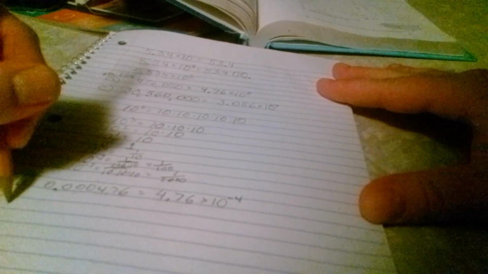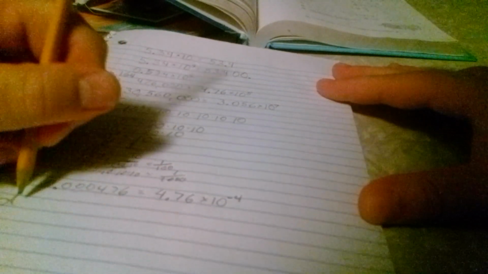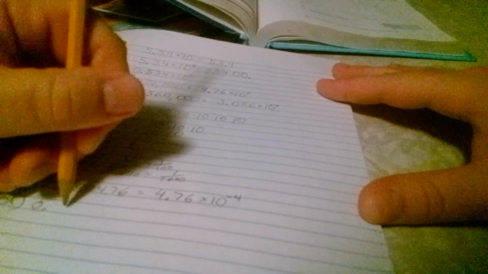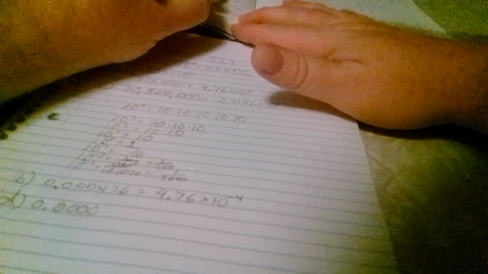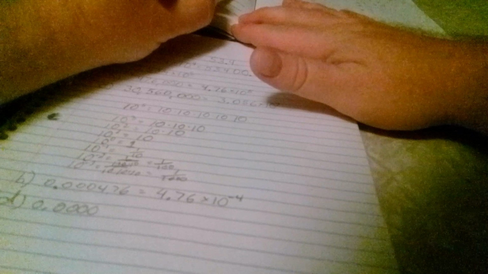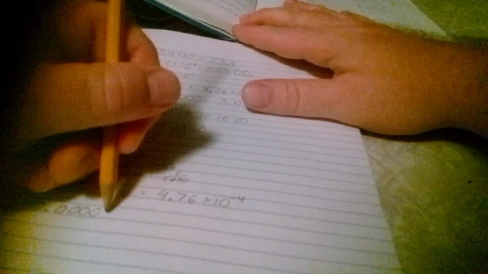And let's do that with D as well. We've got 0.0000. How many zeros do we got here? 1, 2, 3, 4, 5 zeros, and then the 3, 0, 5, 6.